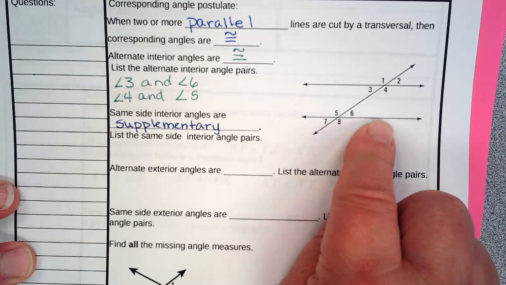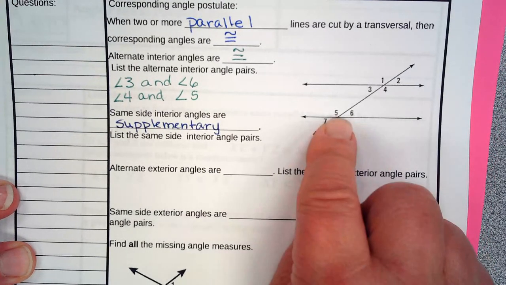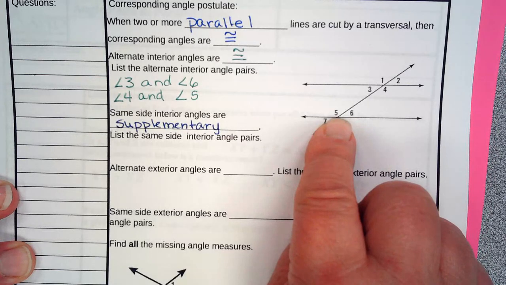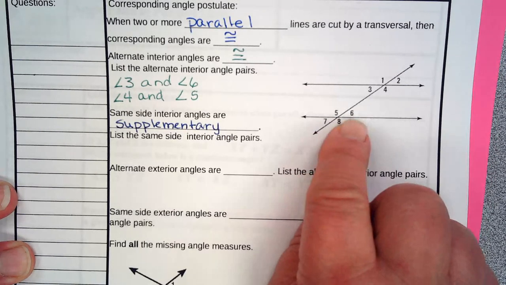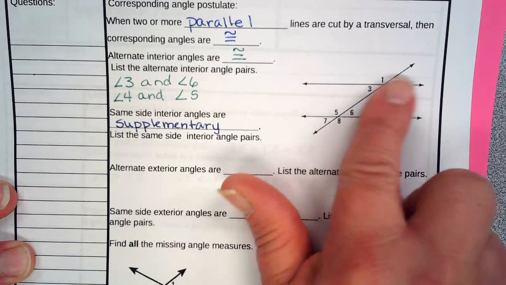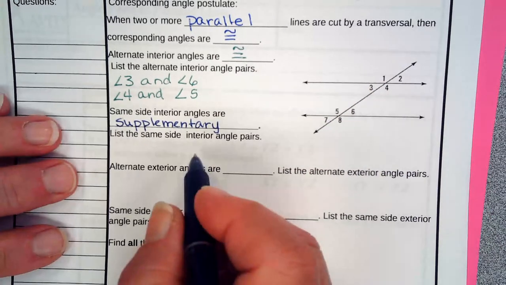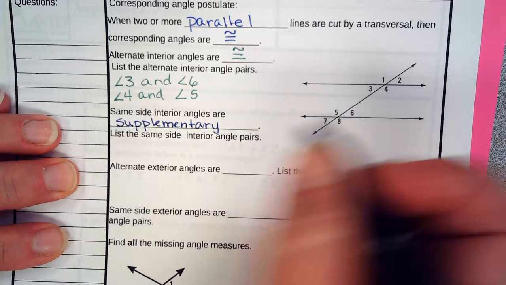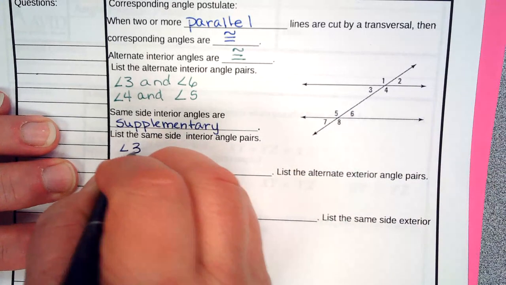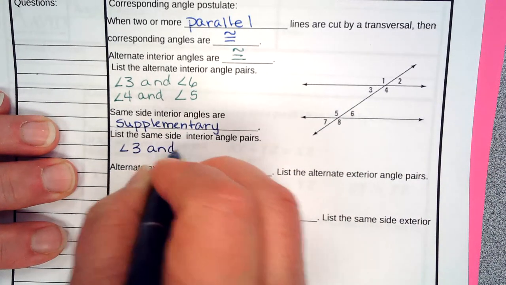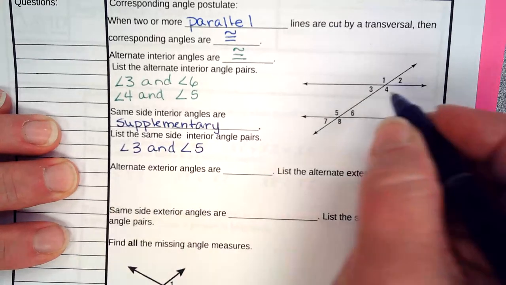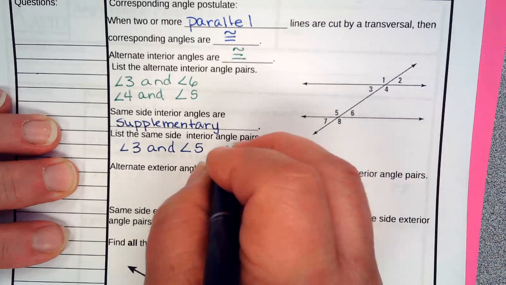So anytime you've got a line, you know that the angles that make that line will be supplementary. And this is what's going to also happen in all the different angles that you find in parallel lines. So your same side interior angles would be angle 3 and angle 5. And then angle 4 and angle 6.